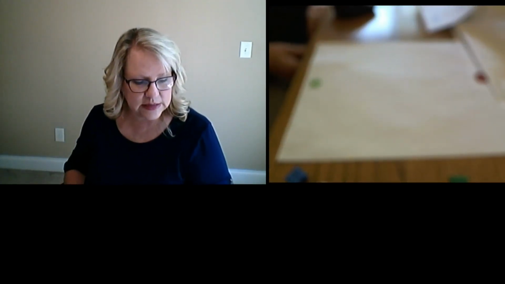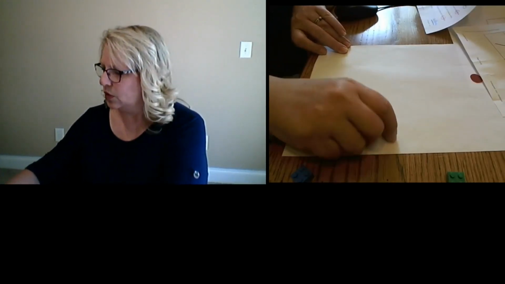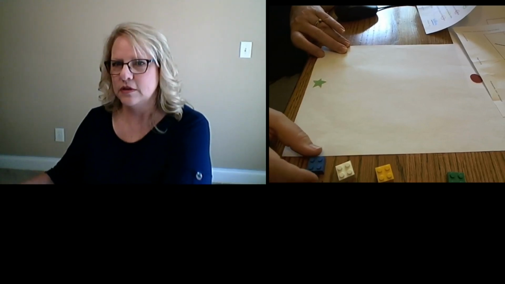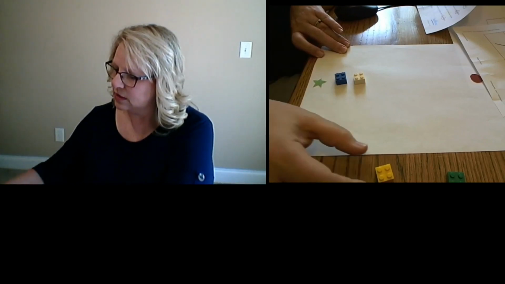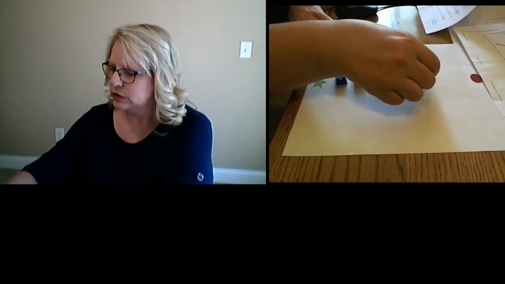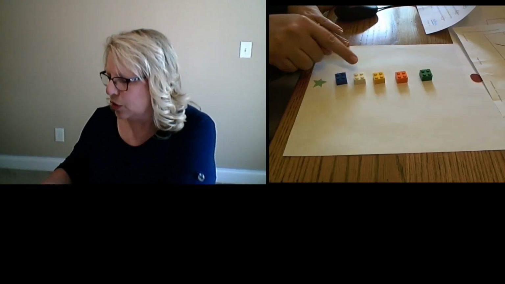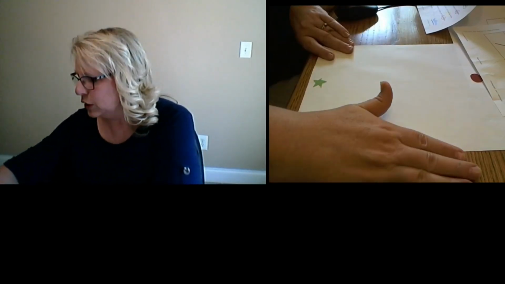Our next sentence is, the boys like to swing. The boys like to swing. Ready? Ready with our cubes. The boys like to swing. The boys like to swing. Terrific job with that. Let's whoosh our cubes back to the bottom.